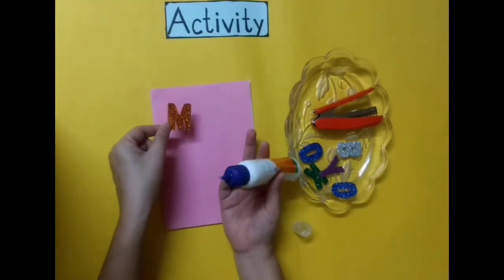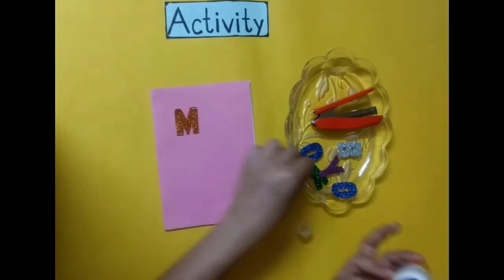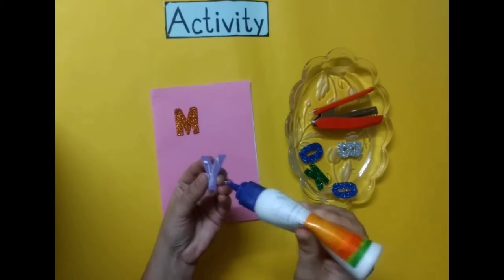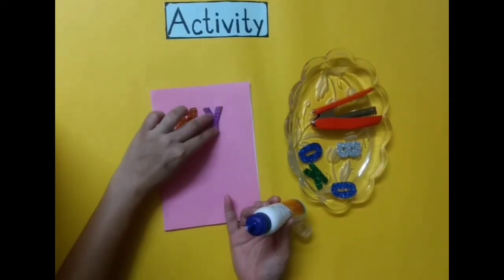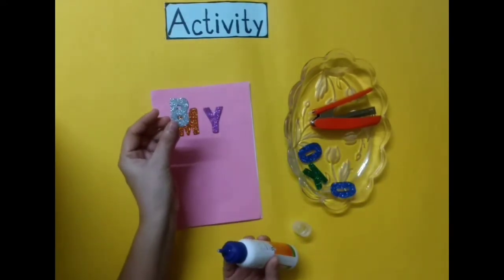Which alphabet is this? Yes, this is alphabet M. Now, we will paste Y. Which alphabet is this, kid?